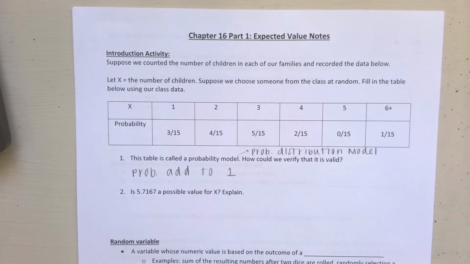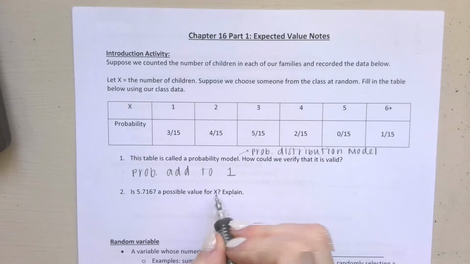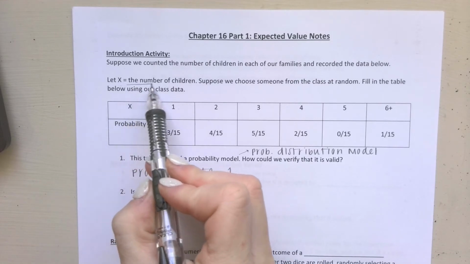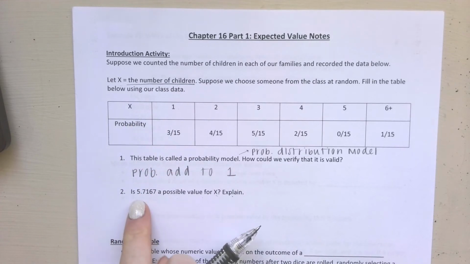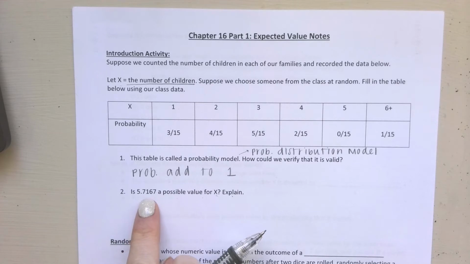Number 2 says, is 5.7167 a possible value for x? And we want to explain. So in this case, x is representing the number of children in a family. Is it possible that somebody has 5.7167 children in their family?